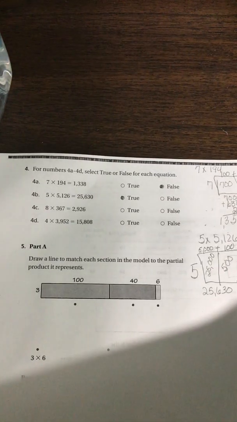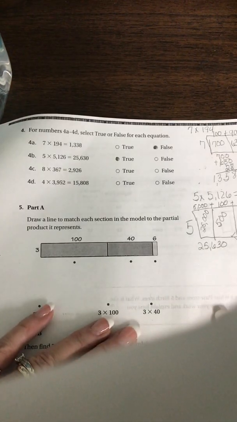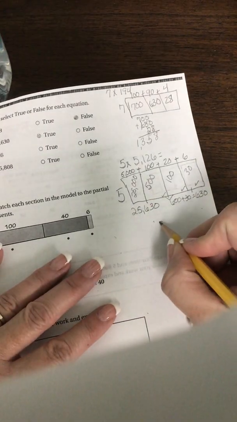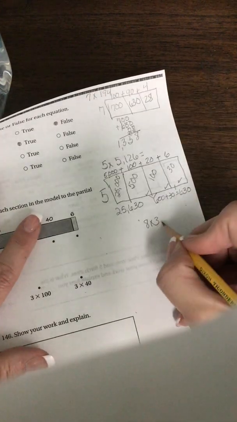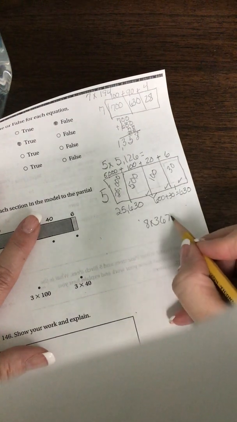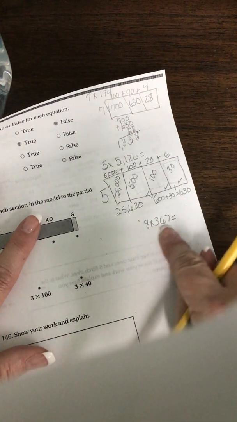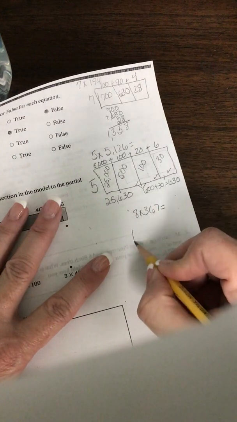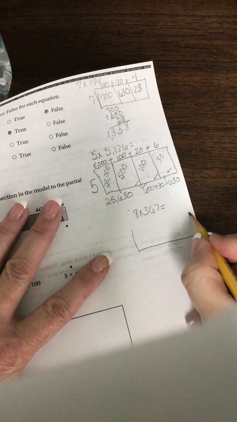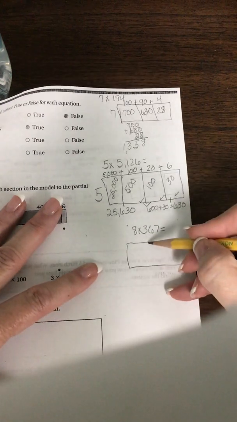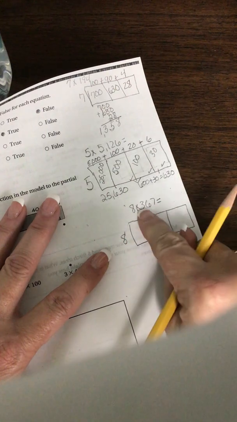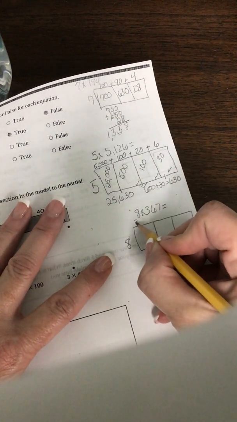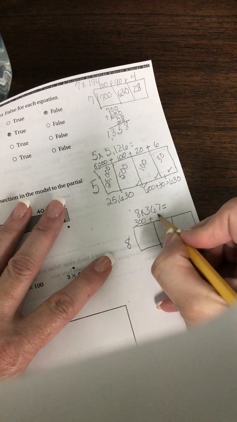Okay. So the next one, 8 times 367. Am I running out of room? Maybe, but that's okay. I said 64, that's 67. That's all right. So because this is a 3-digit factor, I'm going to need an area model with 3 boxes or 3 compartments. So I'm going to put my single factor over here. Then I'm going to write this in expanded form, my 367, across the top.